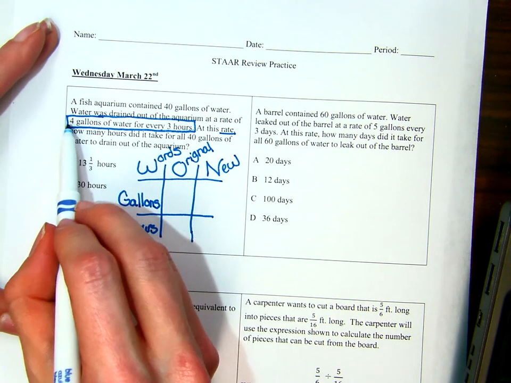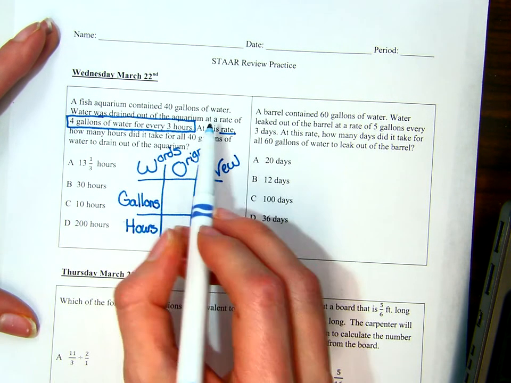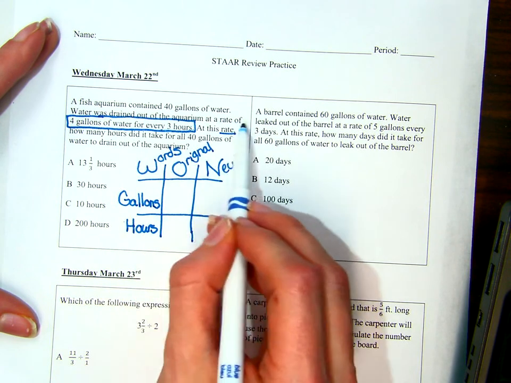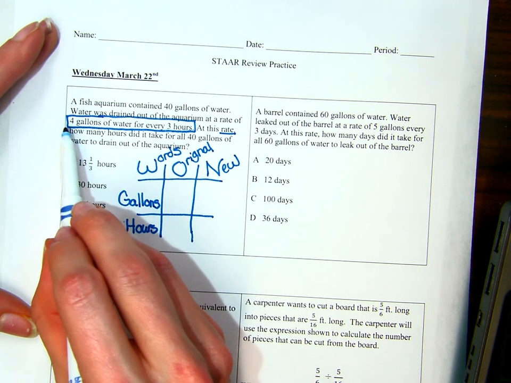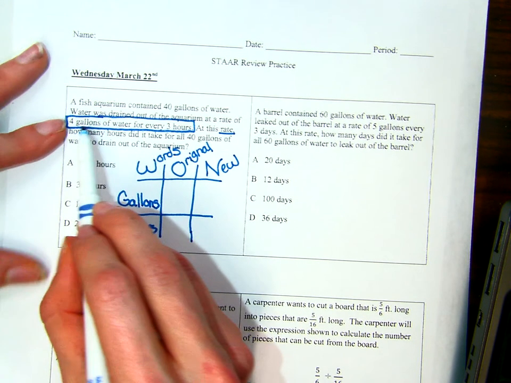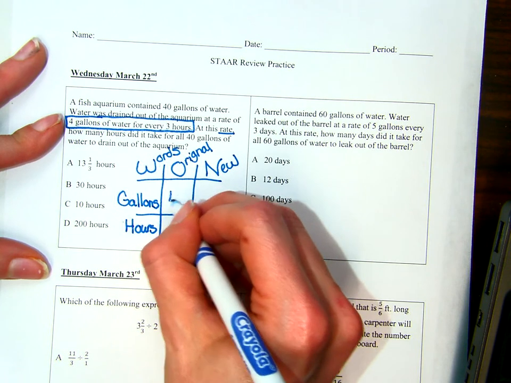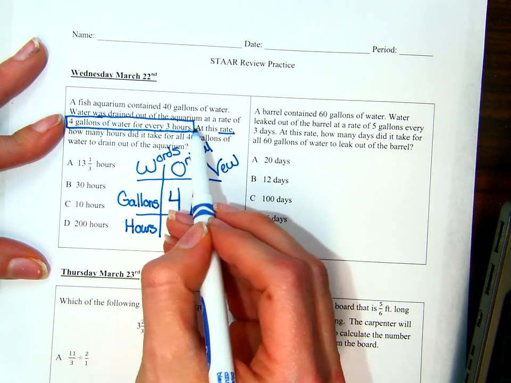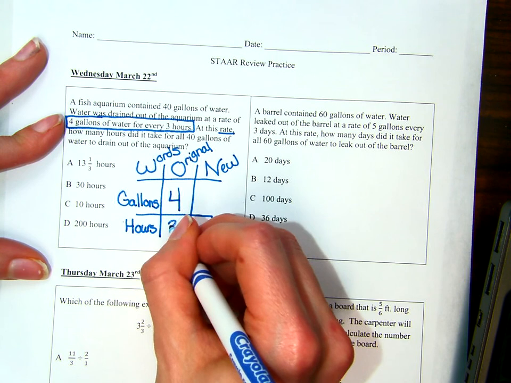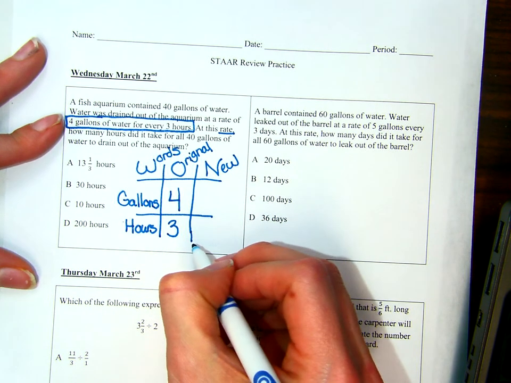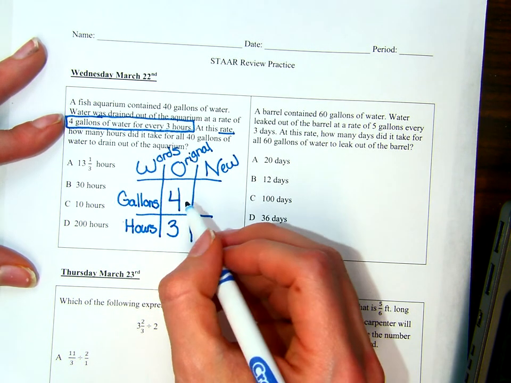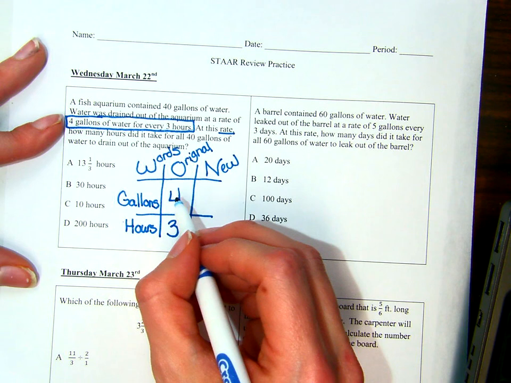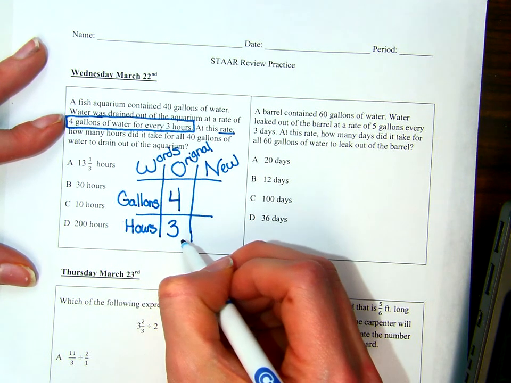So here it clearly states, it gives you the rate because it says the water drained out at a rate. So it gives you your rate right here. 4 gallons. So I need to make sure I put the 4 next to my gallons, drained out at a rate of 3 hours. So we need to put the 3 next to the hours. So this is the original ratio.